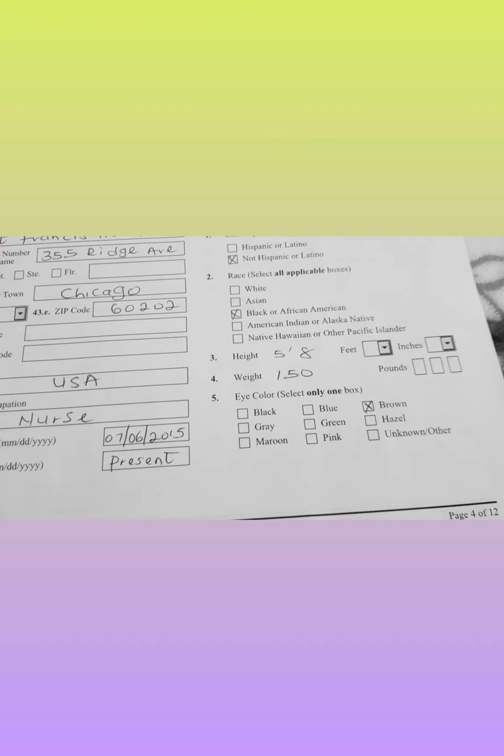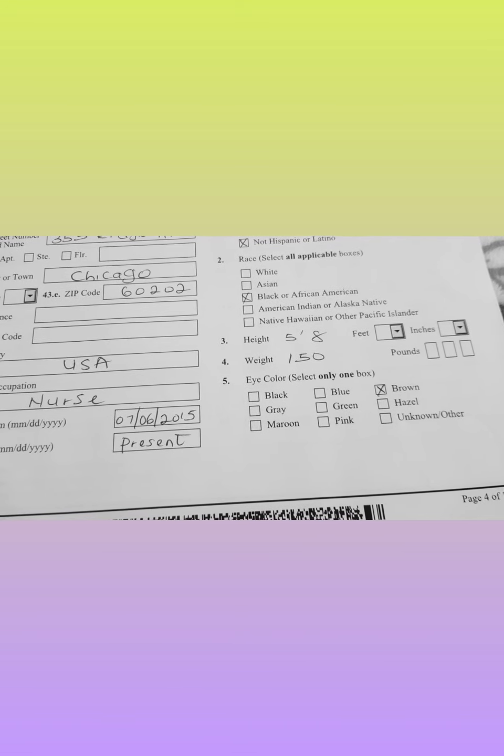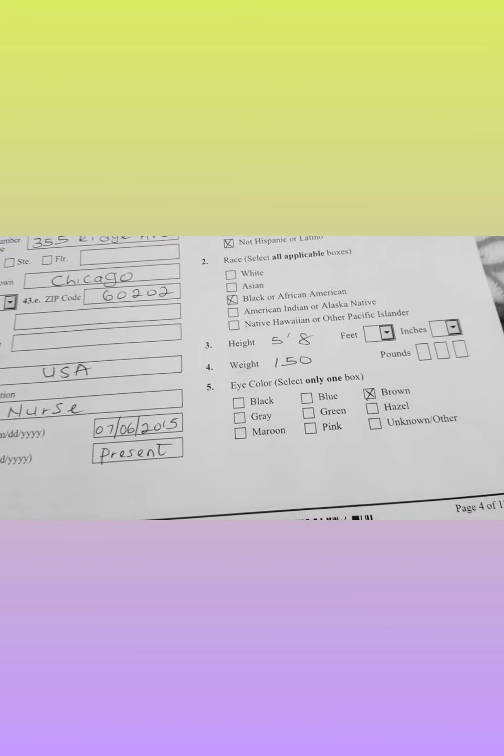So number 3 says the height is 5'8". The feet, we don't know. The inches is like I think it's 5. Then the inches should be 8. So the weight of the person is 150. The pounds, we don't know. So number 5 says eye color. So we click on brown. So we move over to the next one.